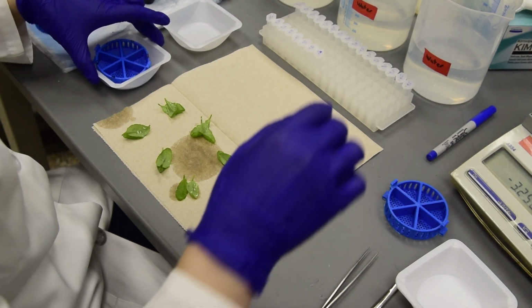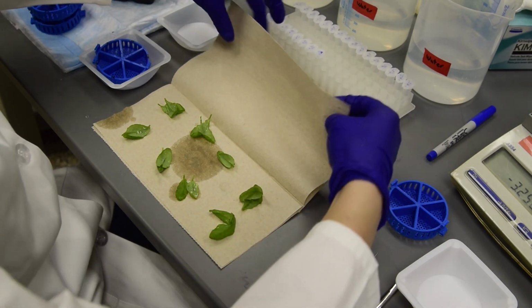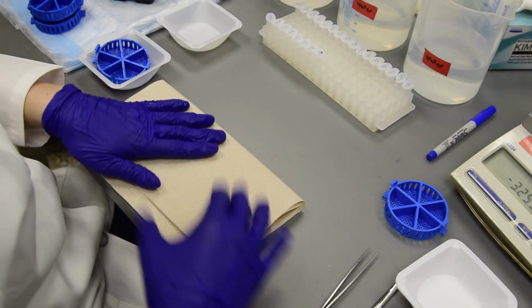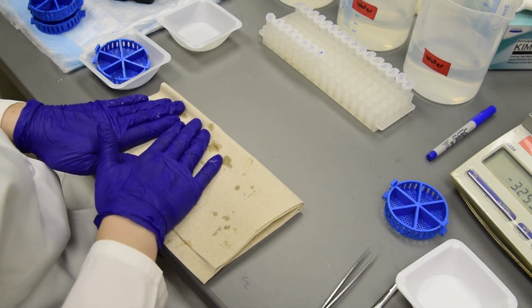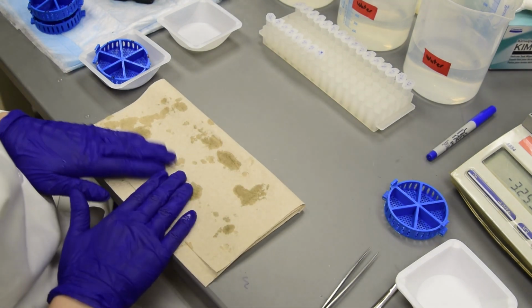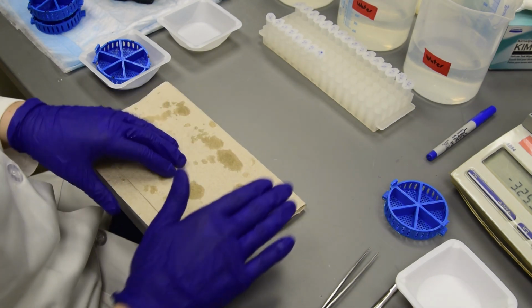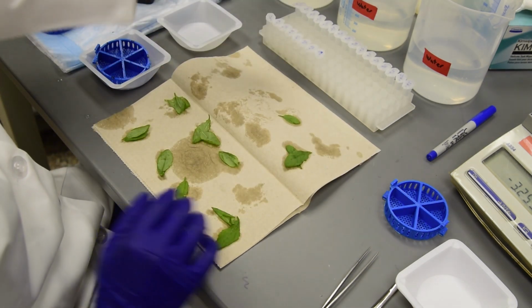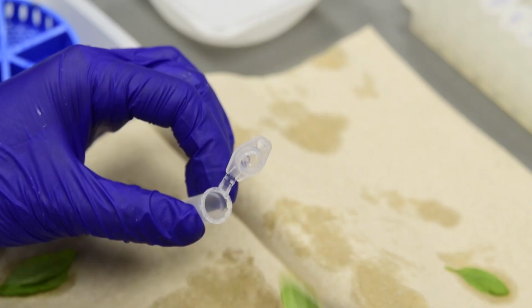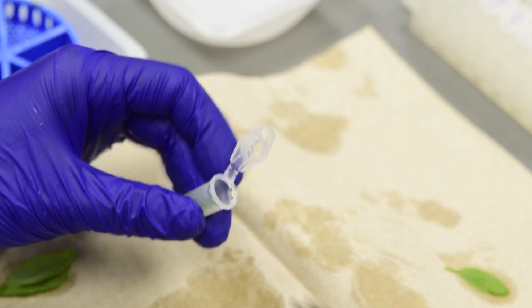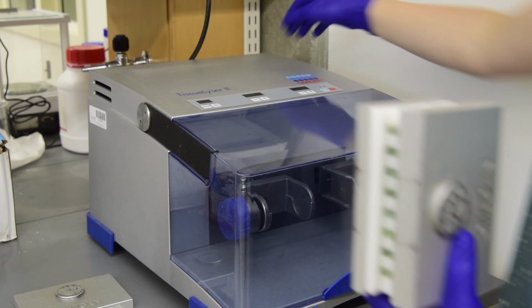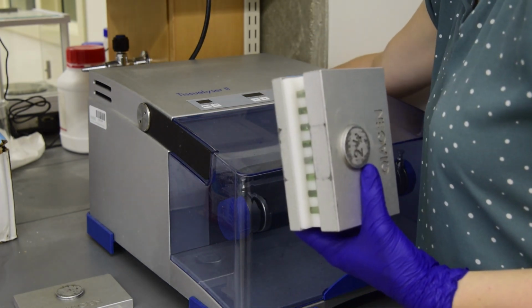Pat the leaves dry and place them into sterile 2 ml tubes containing grinding beads. Prior to homogenization, the tubes have 250 microliters of 10 millimolar magnesium chloride added.